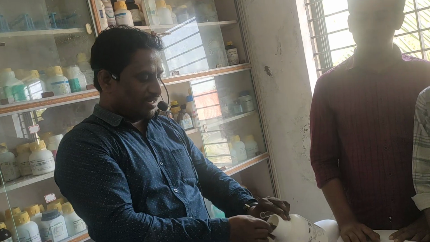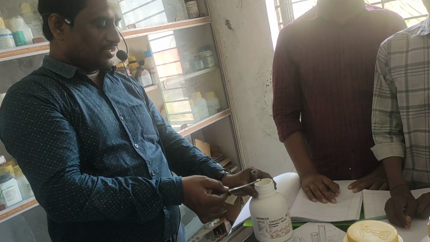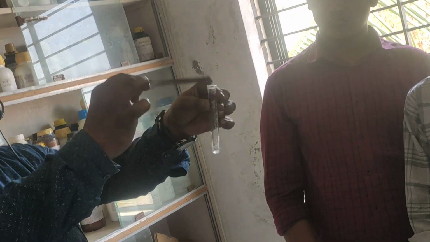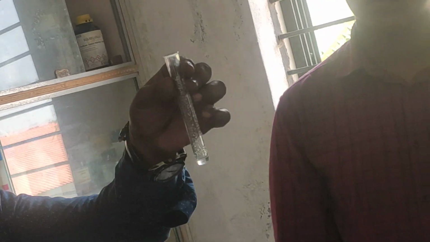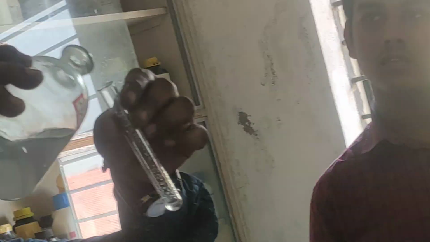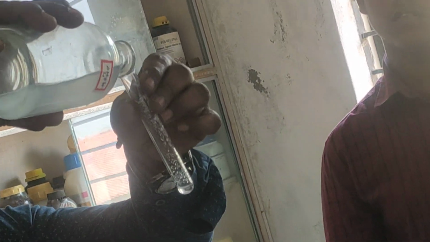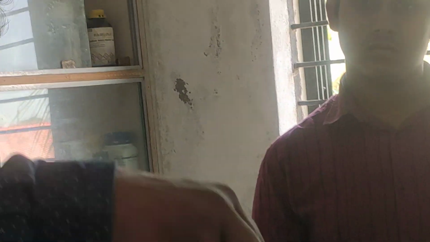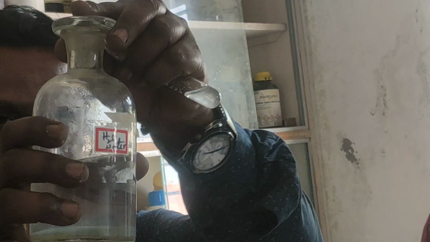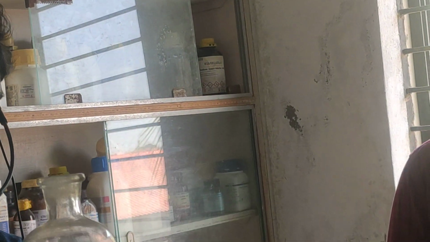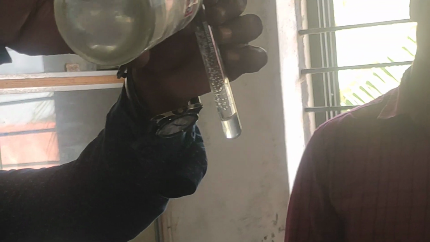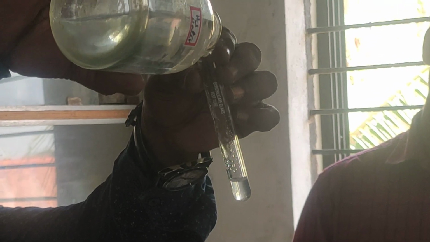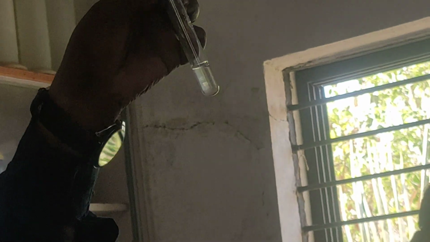I am adding ammonium chloride to the given test tube. Along with this ammonium chloride, I am also adding ammonium hydroxide. Along with this ammonium hydroxide, I am adding H2S water. You can observe here, I am adding H2S water. Observe carefully. There is no precipitate.